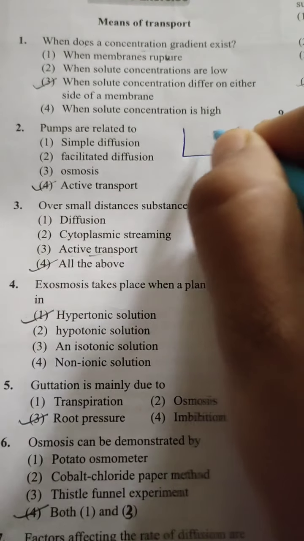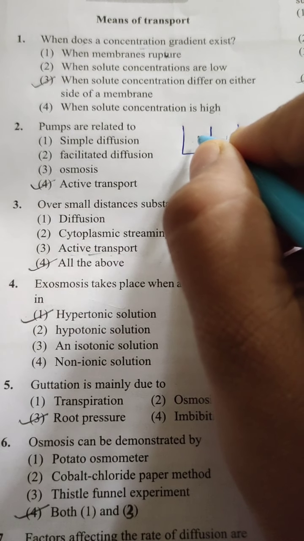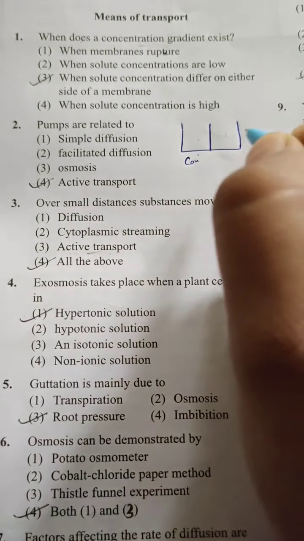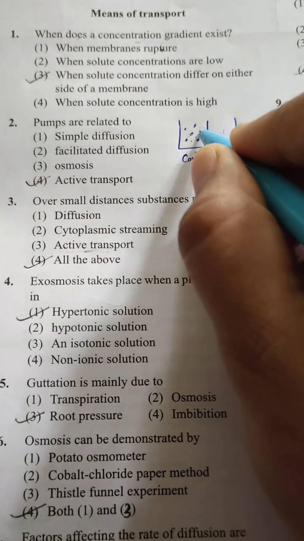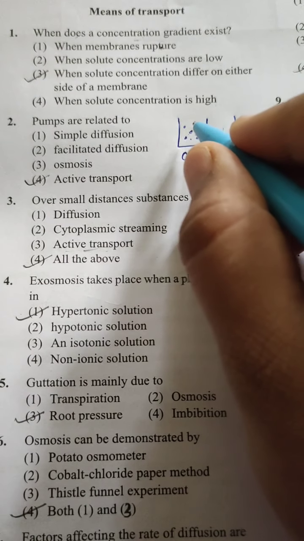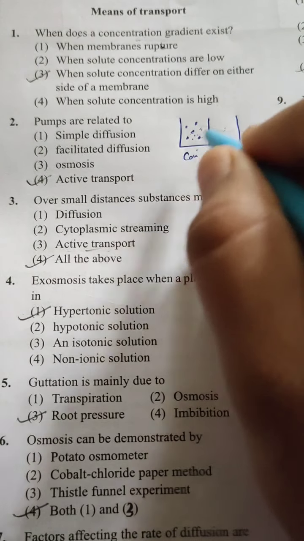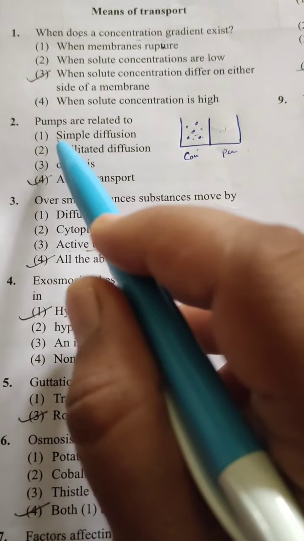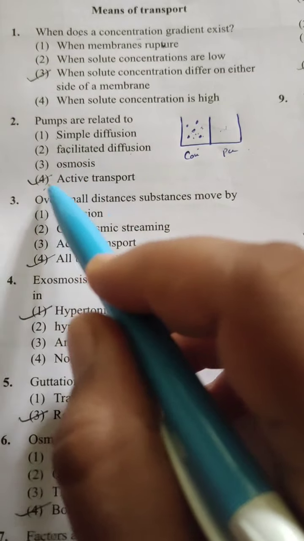See, when we take a membrane, when we take up two systems, the concentration of the solute should vary. Say, for example, if in this system we have taken concentrated solution and in this pure water, the number of solutes will be more present here when compared to the pure water. So like this, we should take the solute concentration different on either side of a membrane. Then only the concentration gradient exists. So option 3.